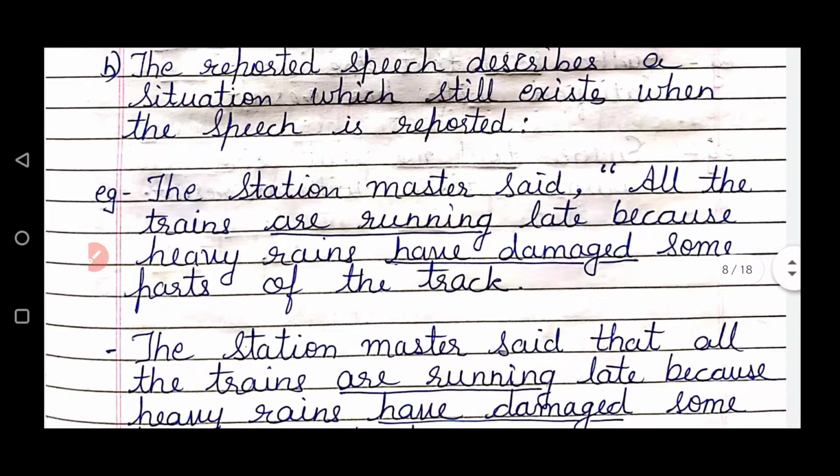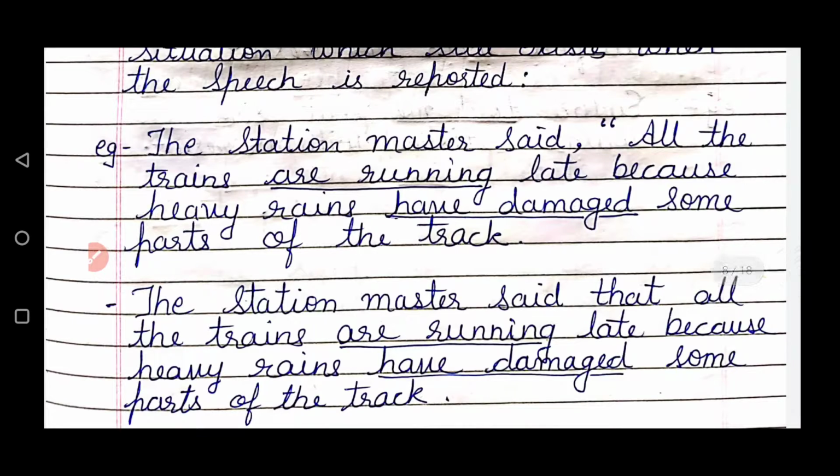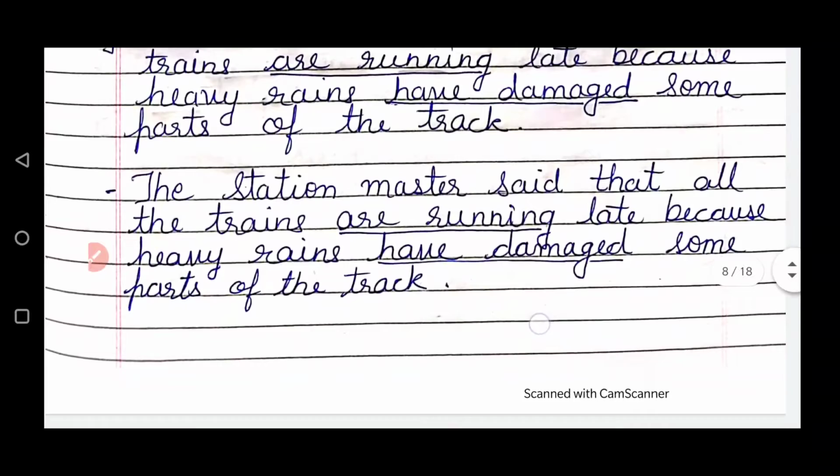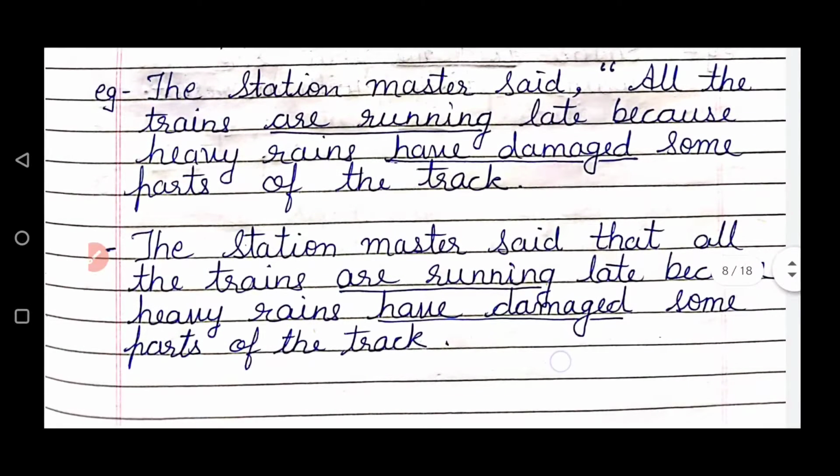The station master said, "All the trains are running late because heavy rains have damaged some parts of the track." Now the station master said that all the trains are running late. They are running late at that time, and they are running late now also. When the station master said these words to us, the trains were running late at that time also. So the station master said that all the trains are running late.